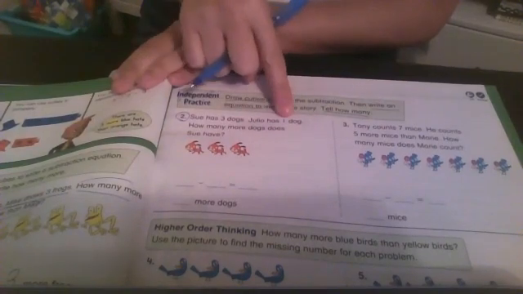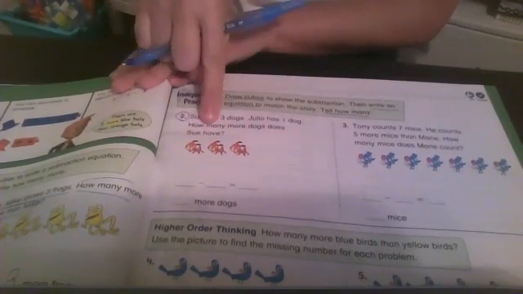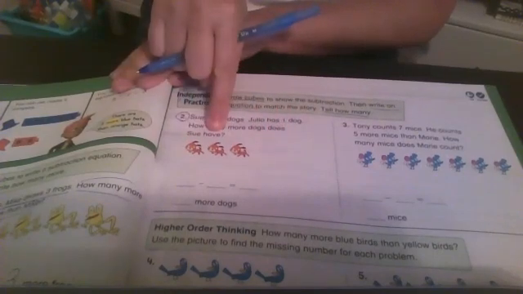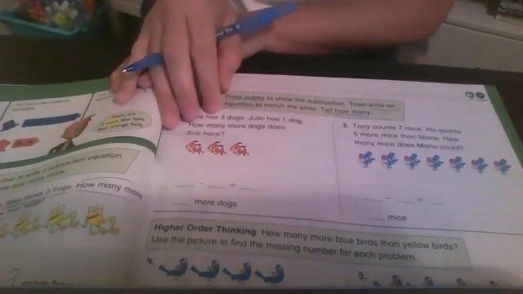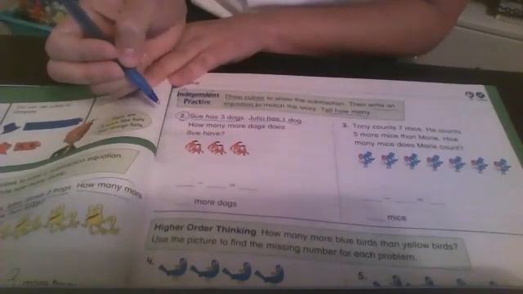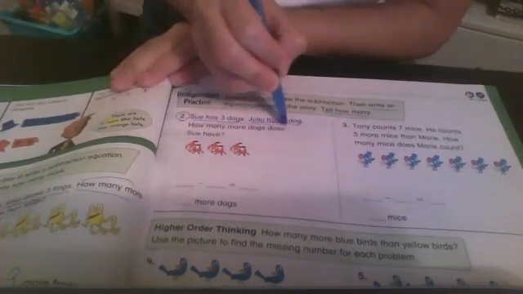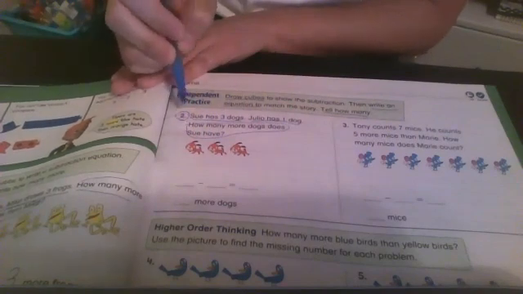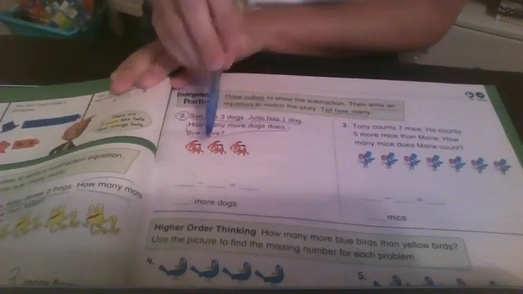It says, Sue had 3 dogs. Julio has 1 dog. How many more dogs does Sue have? All right, they're asking us to compare and see how many more Sue has. So I see Sue has 3. I see Julio has 1. There's my important information. And my question, how many more does Sue have? We're comparing.